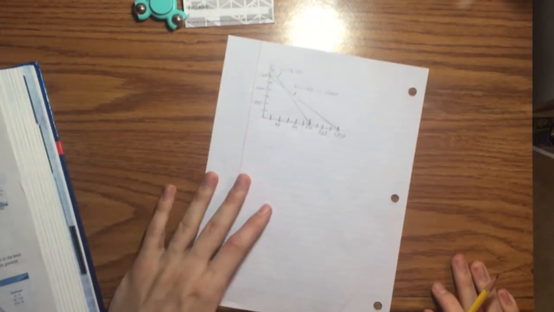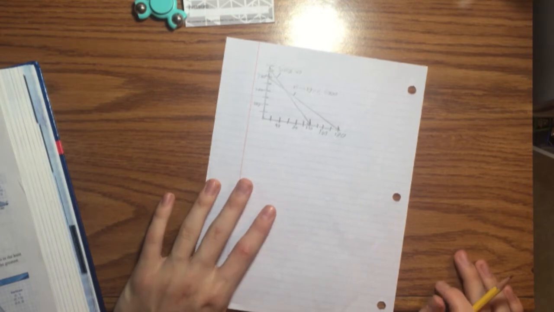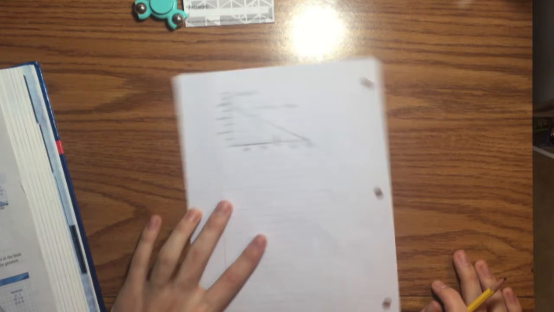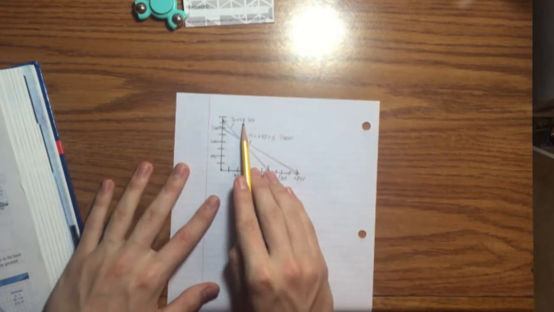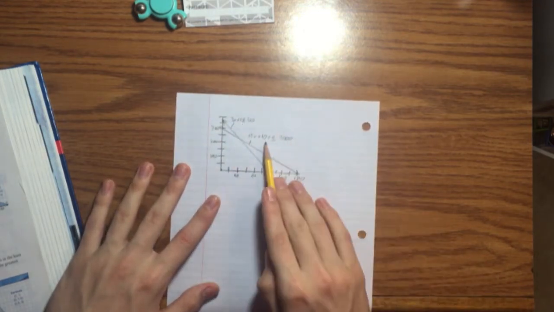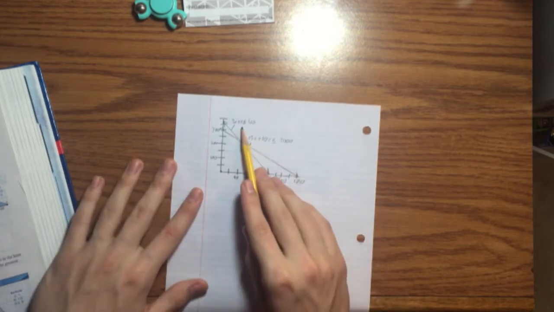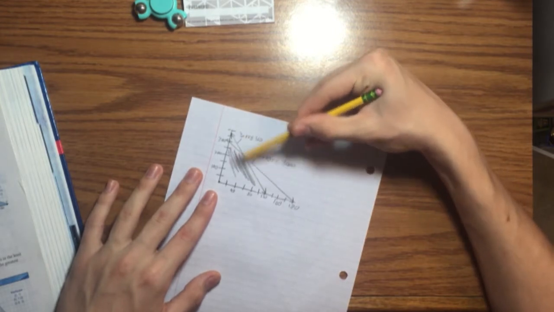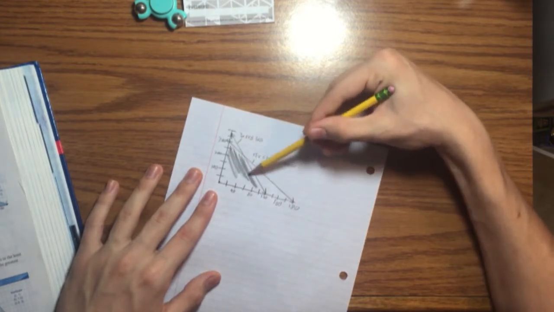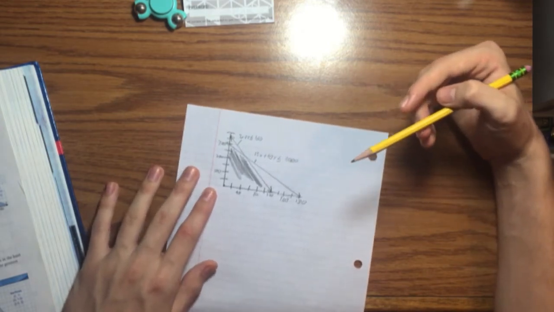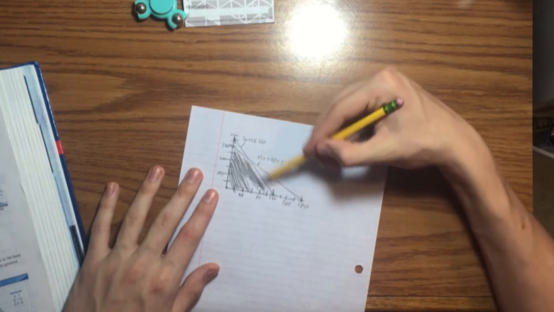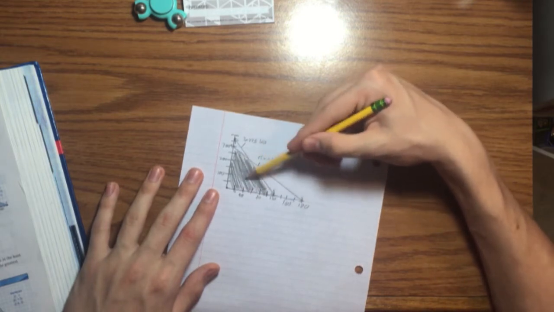But basically, what we end up getting is a graph that looks like this. I haven't shaded it yet, but I'll come back to that. If you remember back to the linear inequalities video, I said that when y is less than something, you always shade down. Because y is less than, you would shade it down. In this case, this area right here is the darker shaded area, what we would call the feasible region, which is the area in which all the possible solutions are. So I'm just going to very crudely shade this in.